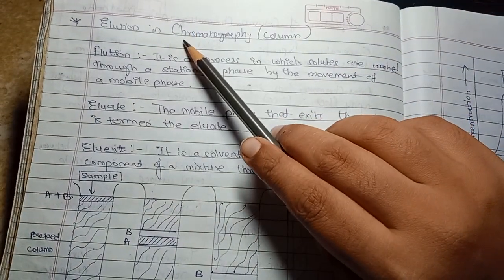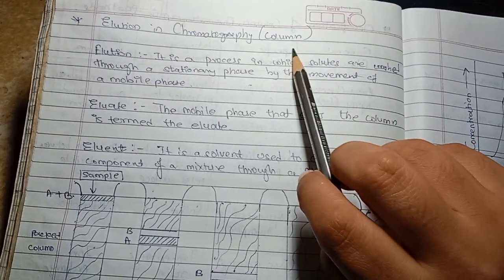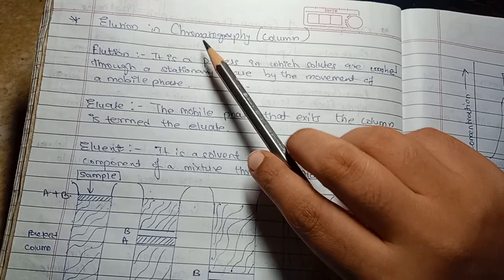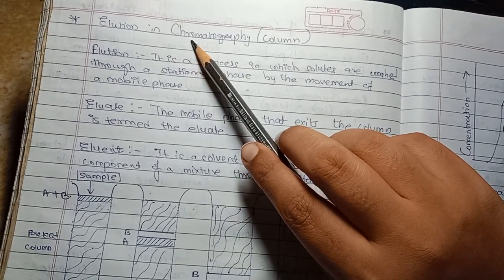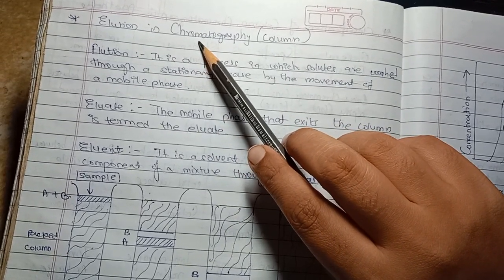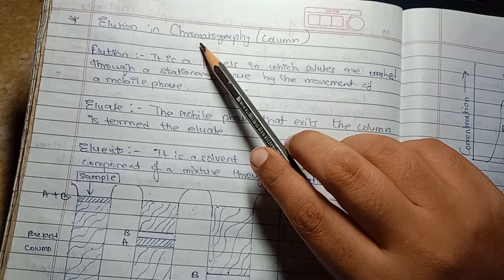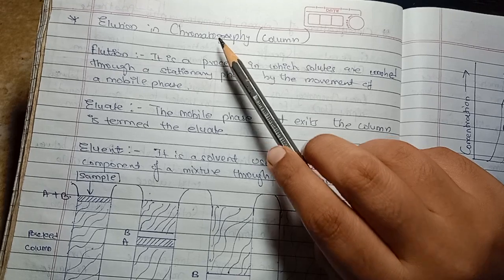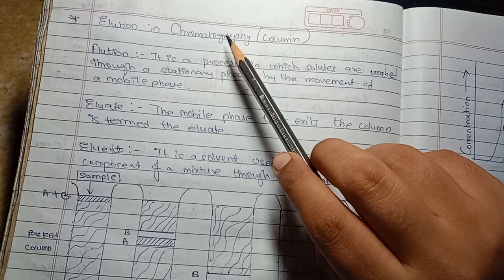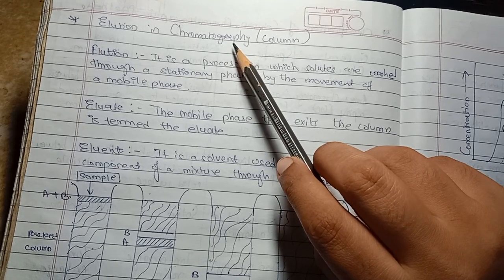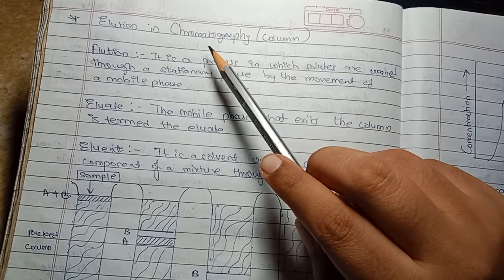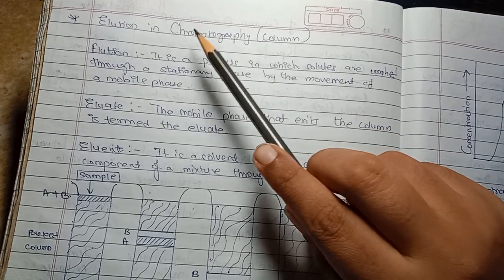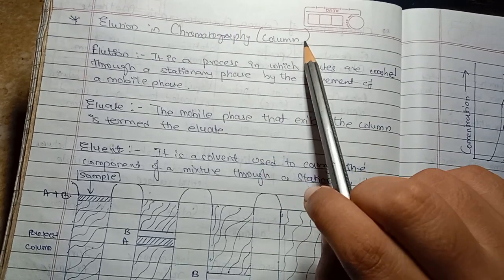Hello friends, today we are going to learn about elution in a chromatography column. We already understood what a column is and the classification of chromatography, and we also understood what column chromatography is, and that there are different types of column chromatography. Now we are going to learn about a topic which is elution in a chromatographic column.